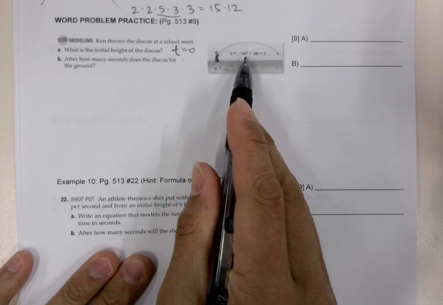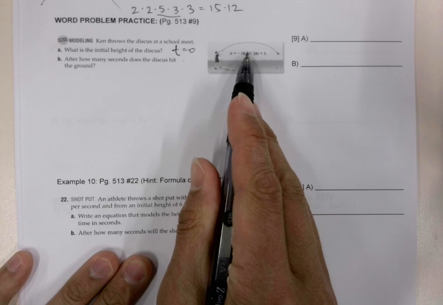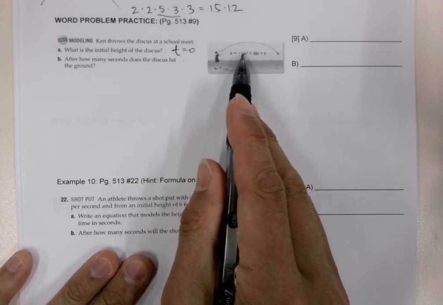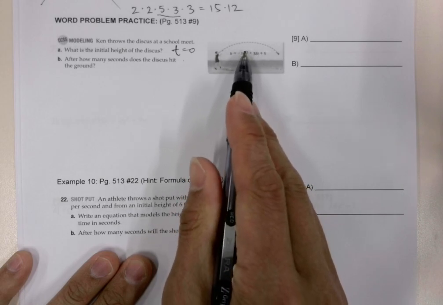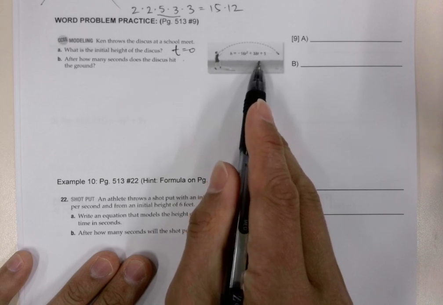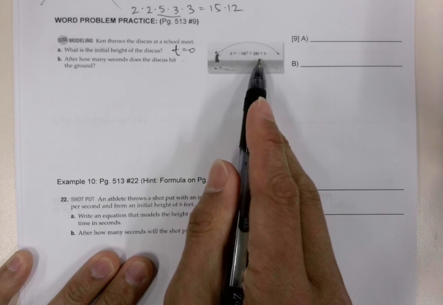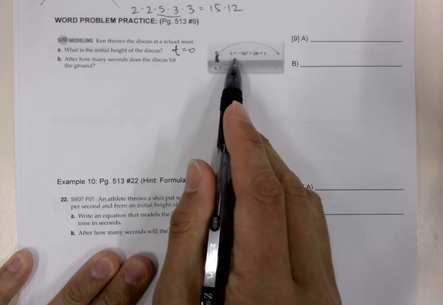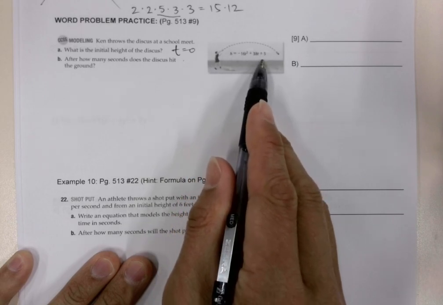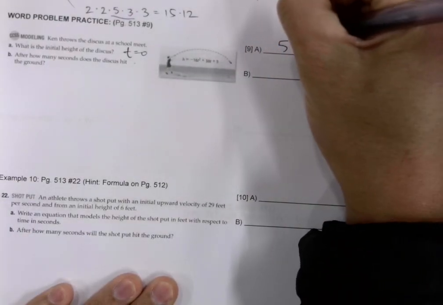And you can see here that this term is negative 16 times 0 squared. Right? 0 squared is equal to 0, and then 0 times negative 16 is 0, so this term becomes a 0. This one here is 38 times t, which is 38 times 0, and any number times 0 is also 0. So this equation becomes h is equal to 0 plus 0 plus 5. So the initial height of the discus is 5 feet.